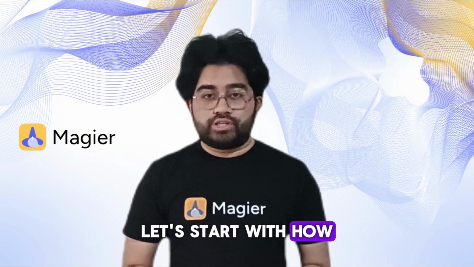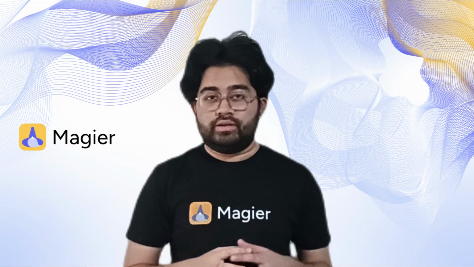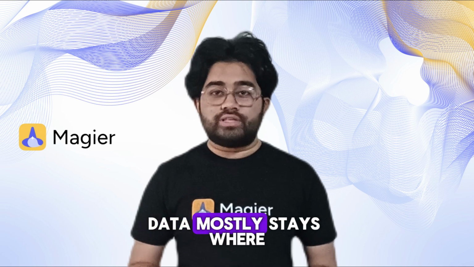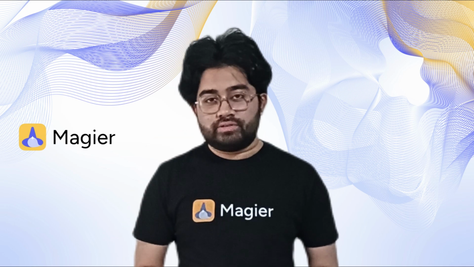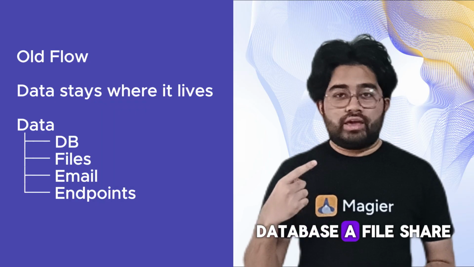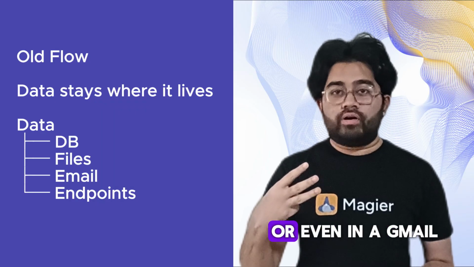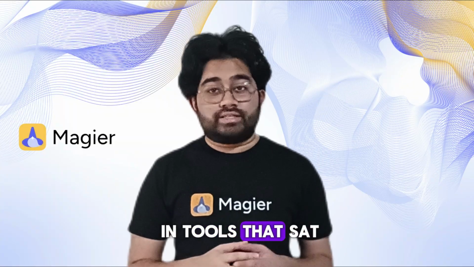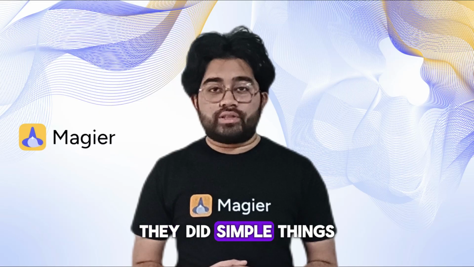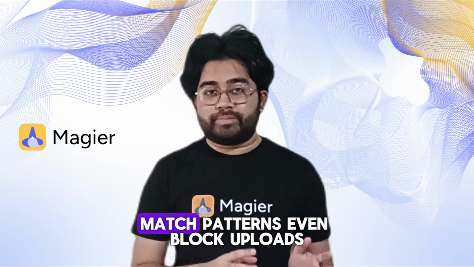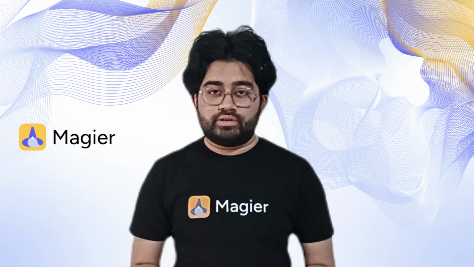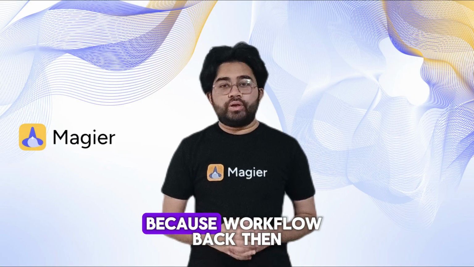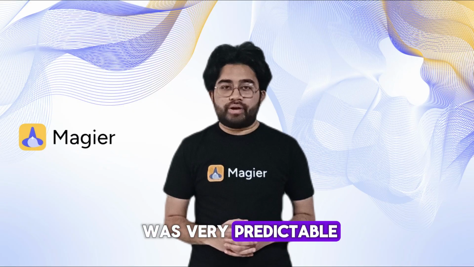Let's start with how security worked before copilots. Back then, security was built around one simple assumption: data mostly stays where it lived. It lived in a database, a file share, an endpoint, or even in a Gmail. So companies bought tools that sat at the edges. They did simple things. They would scan for text, match patterns, even block uploads, and maybe redact a few documents. And that actually worked because workflow back then was very predictable.